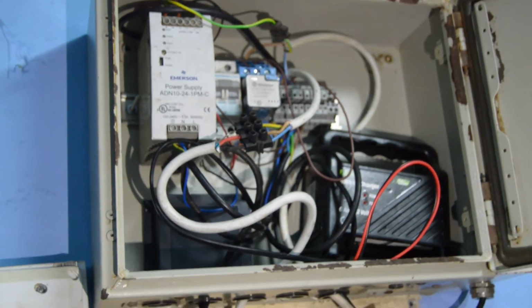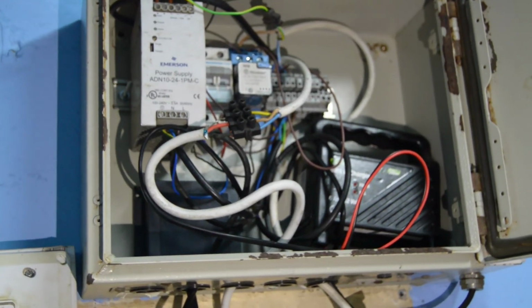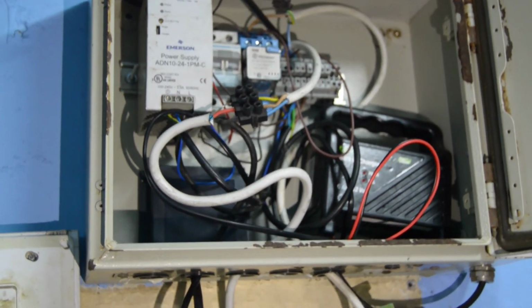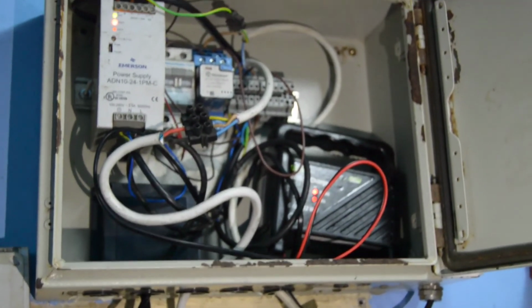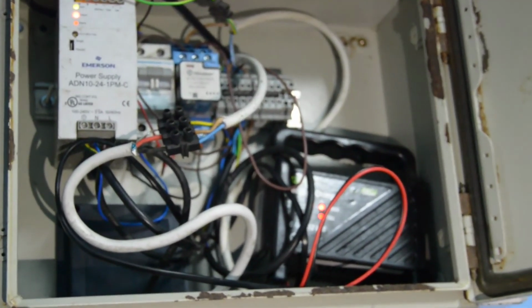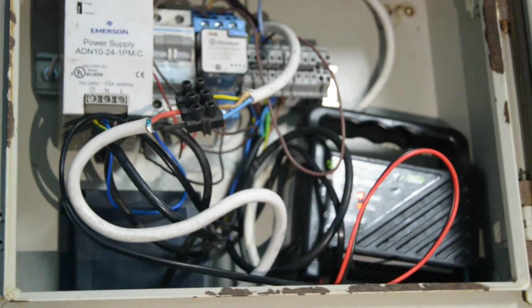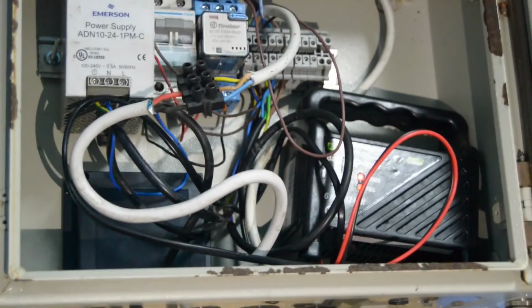So you keep it up. If I switch it back off, the power supplies are back on. This is basically to simulate what would happen if you had, say, load shedding, right? You'd have the system then switching back and forth between the mains and the emergency power supply.